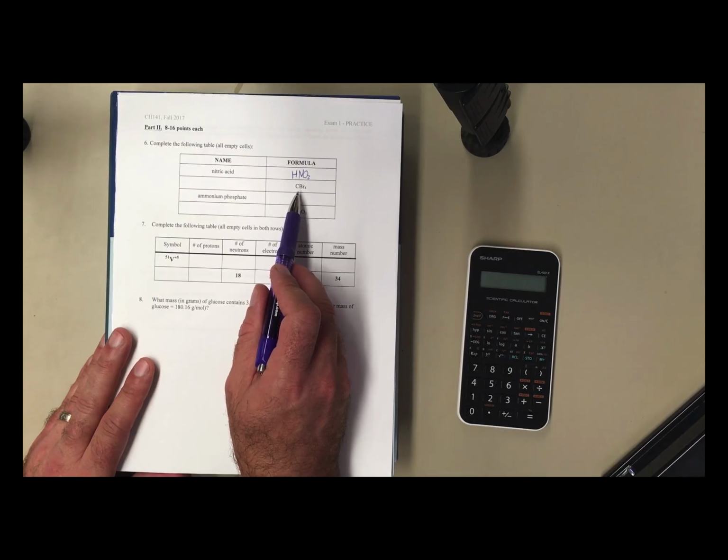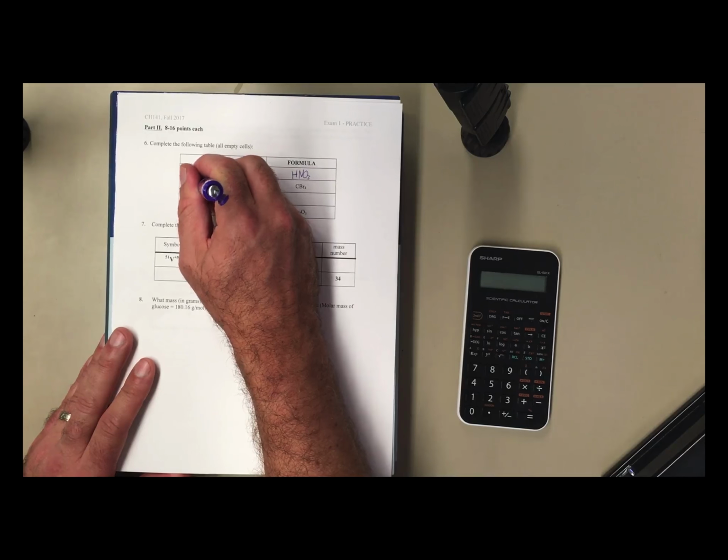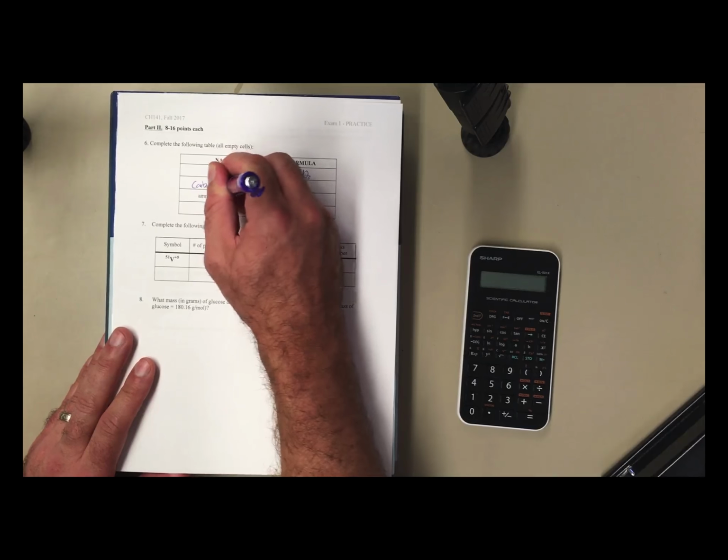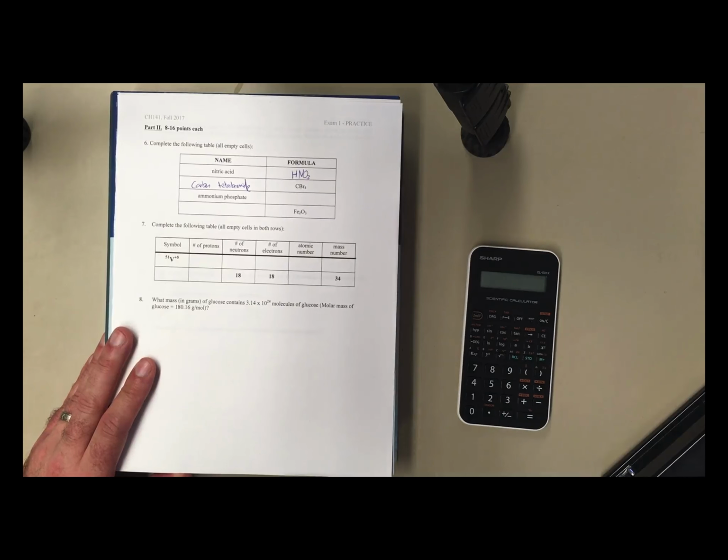But if the first element only has 1, then we don't start it with mono. We're just going to say carbon tetrabromide. The next one, ammonium phosphate.